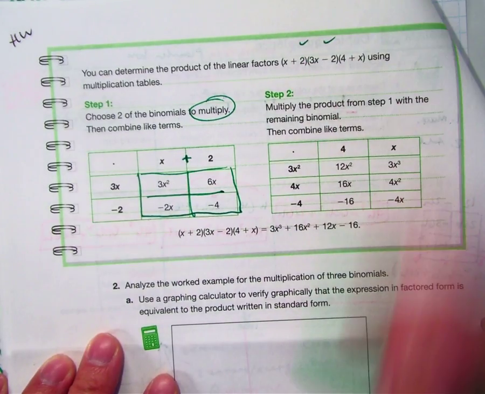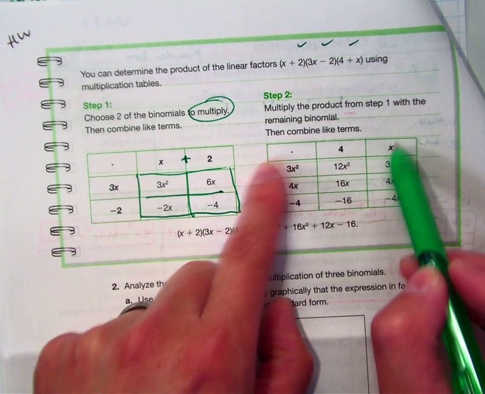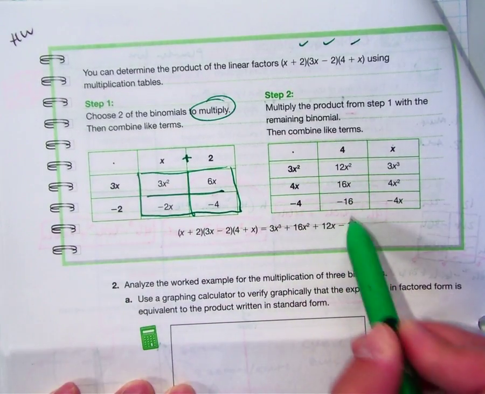So you multiply those two. Now you have to multiply by 4 plus x. Same thing, multiply, and then you're going to get this polynomial.